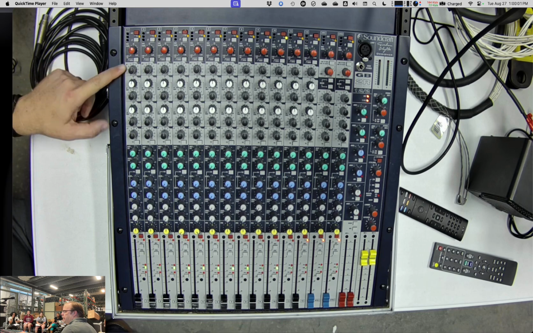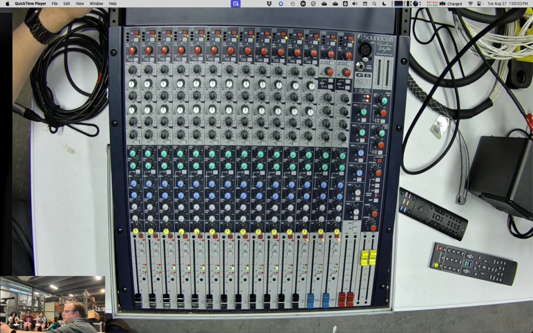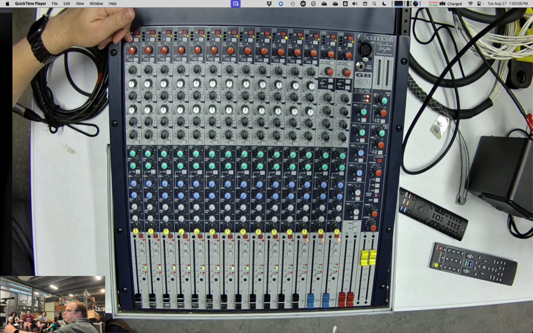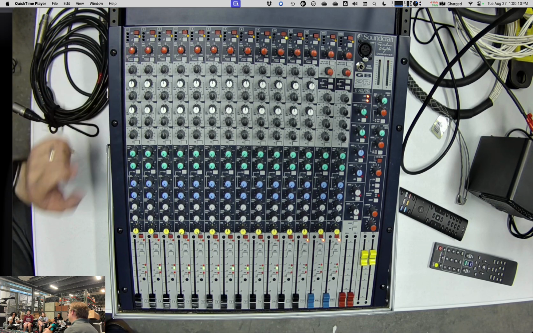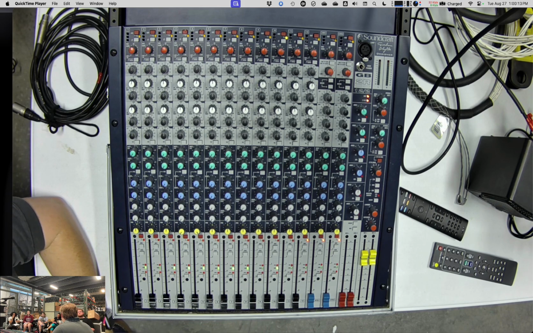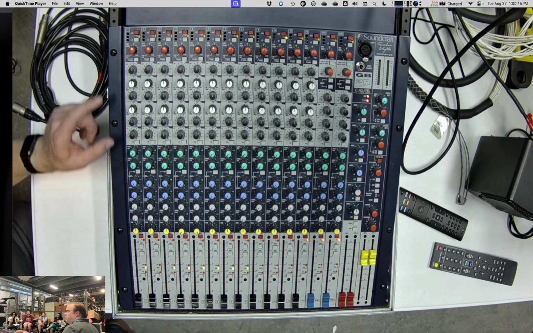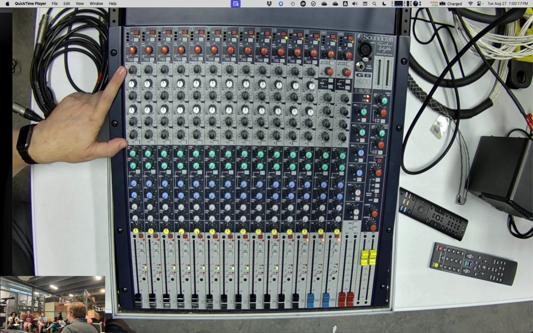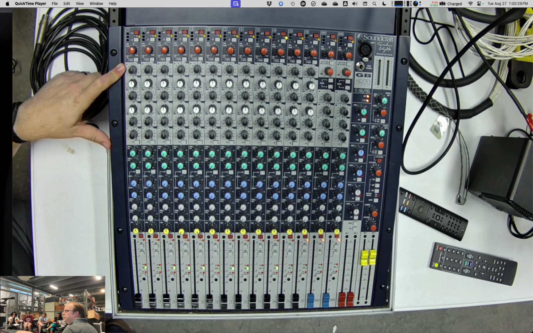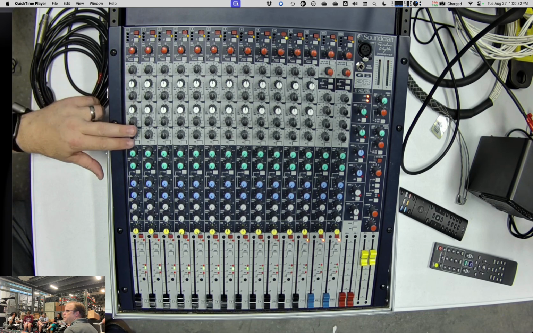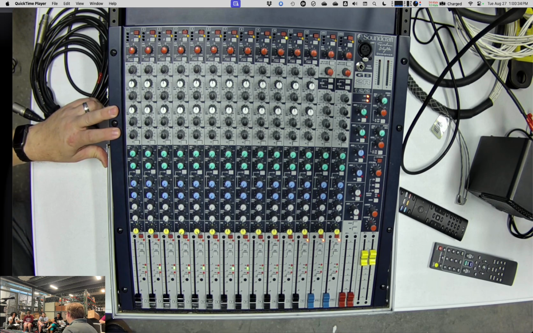All right. So processing section. After the signal gets in, it goes through the polarity inversion, it goes through the preamp, it goes through the high pass filter, then you hit the processing section. Now, depending on your mixing console and how much you paid for it and how big it is, you're going to have a slightly different experience here. This particular mixing console has, the only processing it has is called an equalizer, otherwise known as an EQ. And this one is a 4-band semi-parametric EQ.